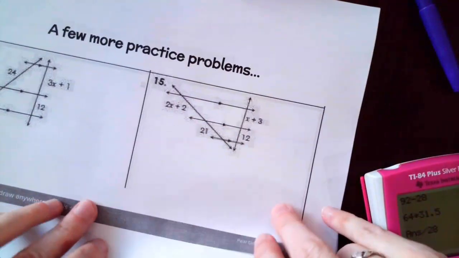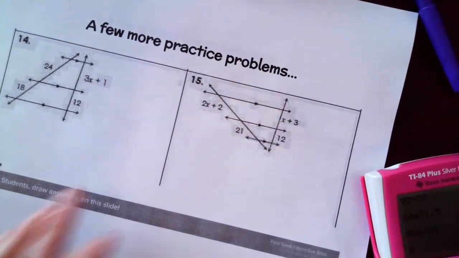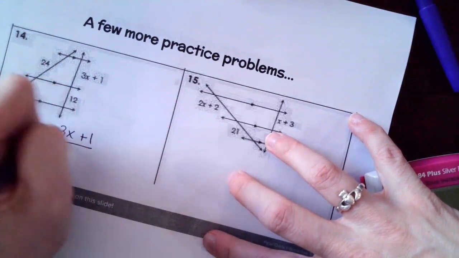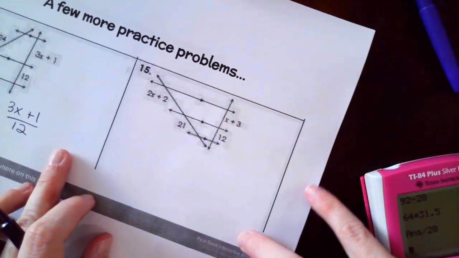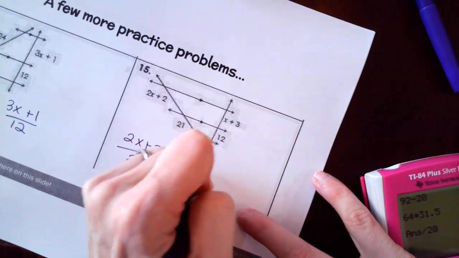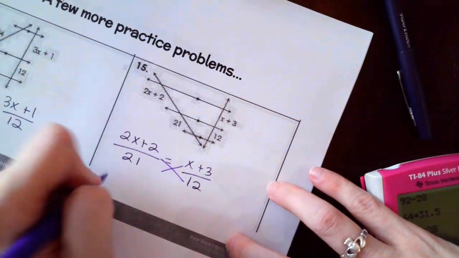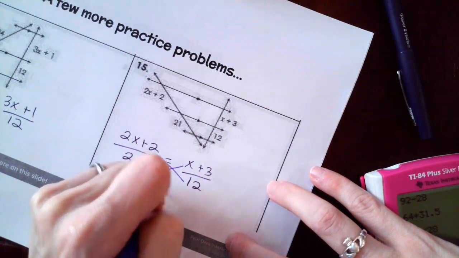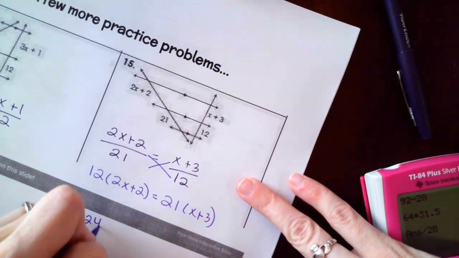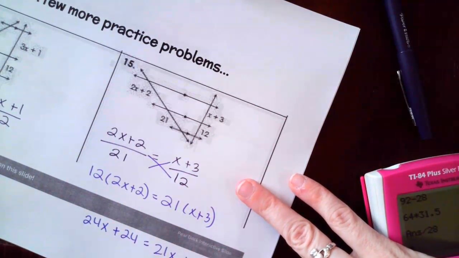All right. So again, I'll set up both of them, but solve just one because we're running out of time here. So 24 over 18 equals 3x plus 1 over 12, top over bottom, top over bottom. This one, 2x plus 2 over 21 equals x plus 3 over 12. Cross multiply here, so 12 times 2x plus 2 equals 21 times x plus 3. Help me out here, I think that's 24x plus 24 equals 21x plus 63.